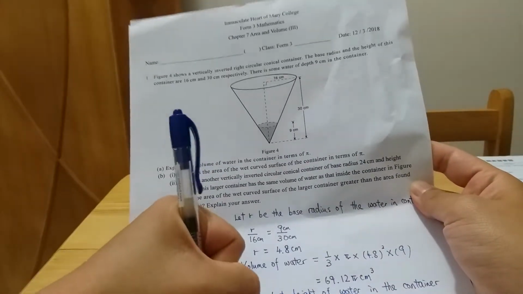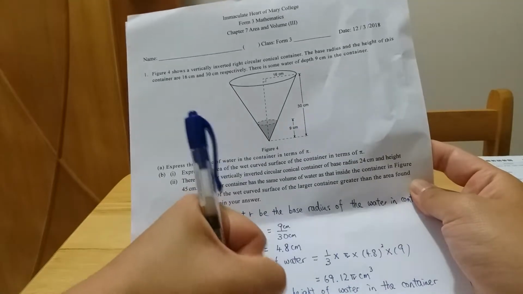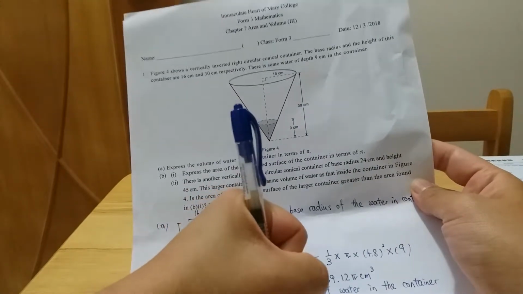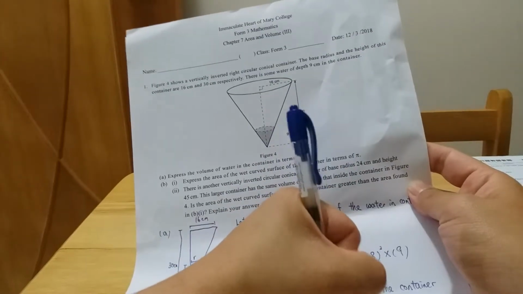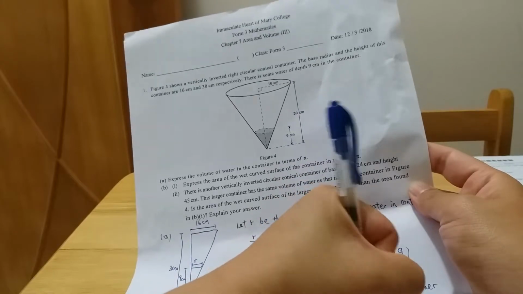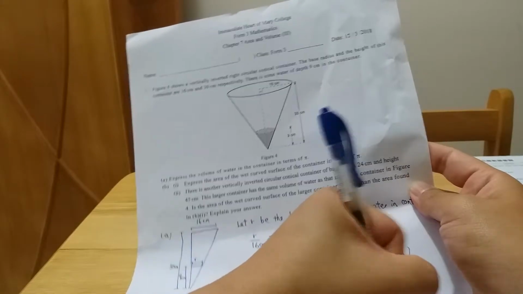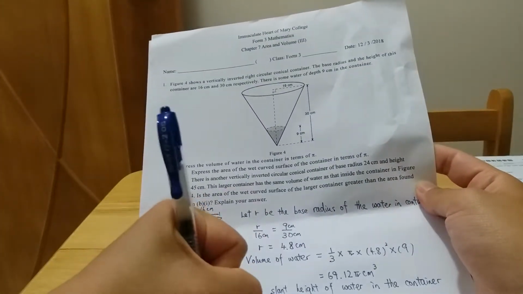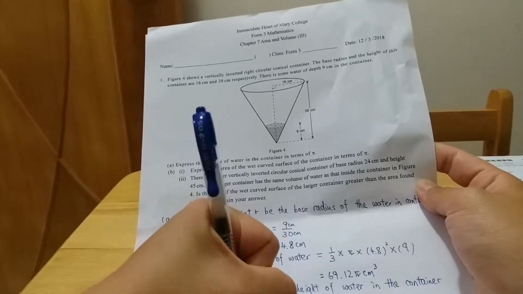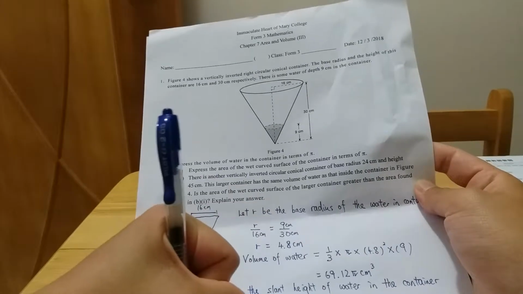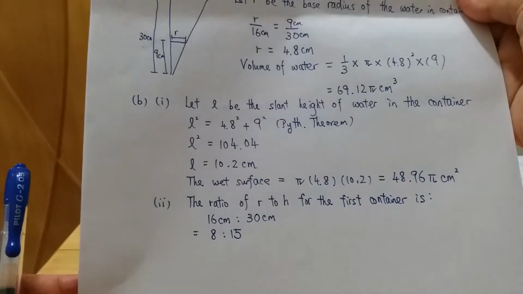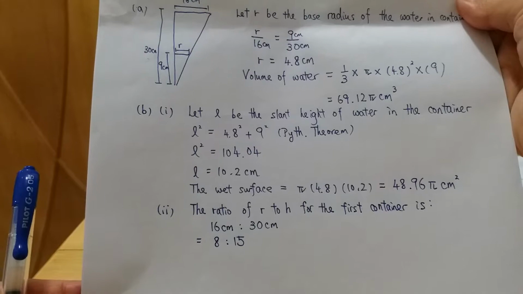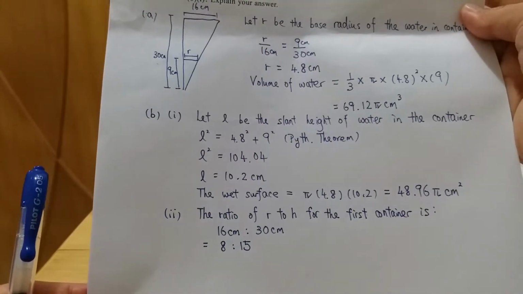The ratio of R to H for the first container is 16 cm to 30 cm. That is 8 to 15. Okay, we have the ratio of R to H for the first container, that means the container in part A and part B1.